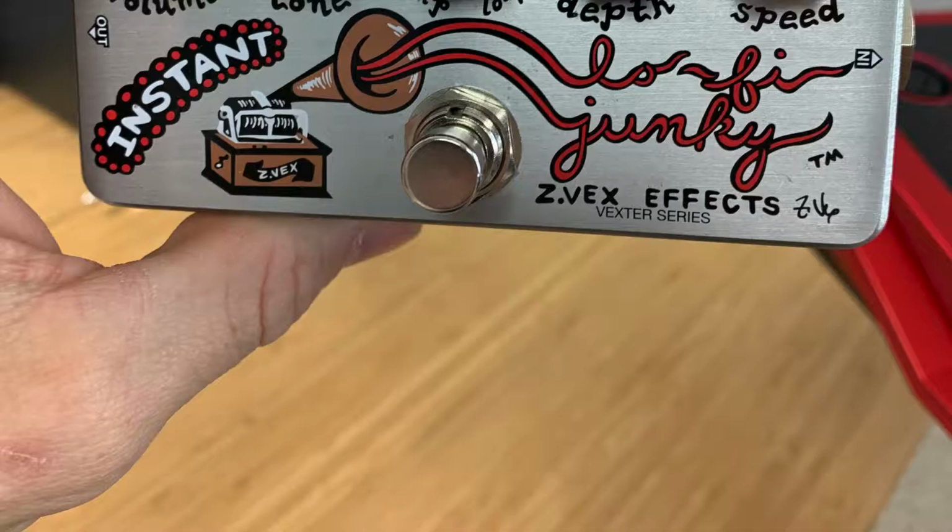In this week's episode, I'll be demonstrating the Zvex Effects Instant Lo-Fi Junkie.